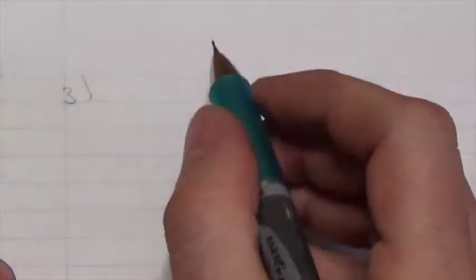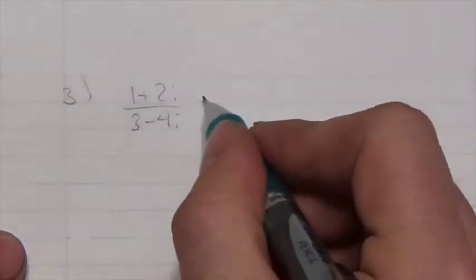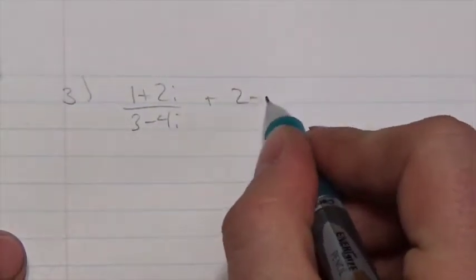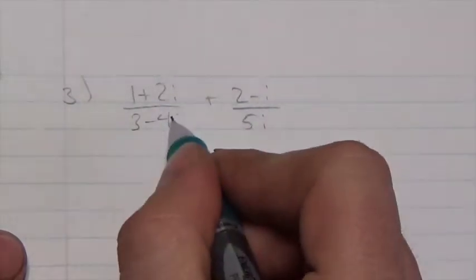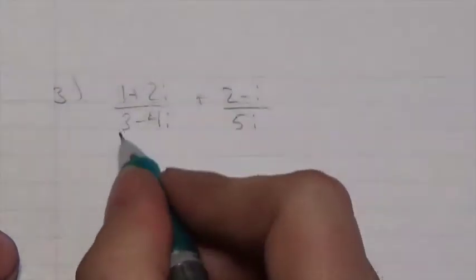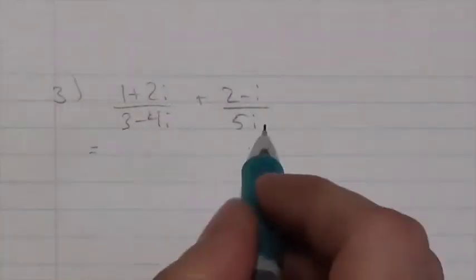Let's see here. Let's try a division here, and let's make this a little bit more complicated. Let's try 1 plus 2i over 3 minus 4i. And let's add a couple here. 2 minus i over 5i. Okay. I tell you what. Let's do the division first for both of these.